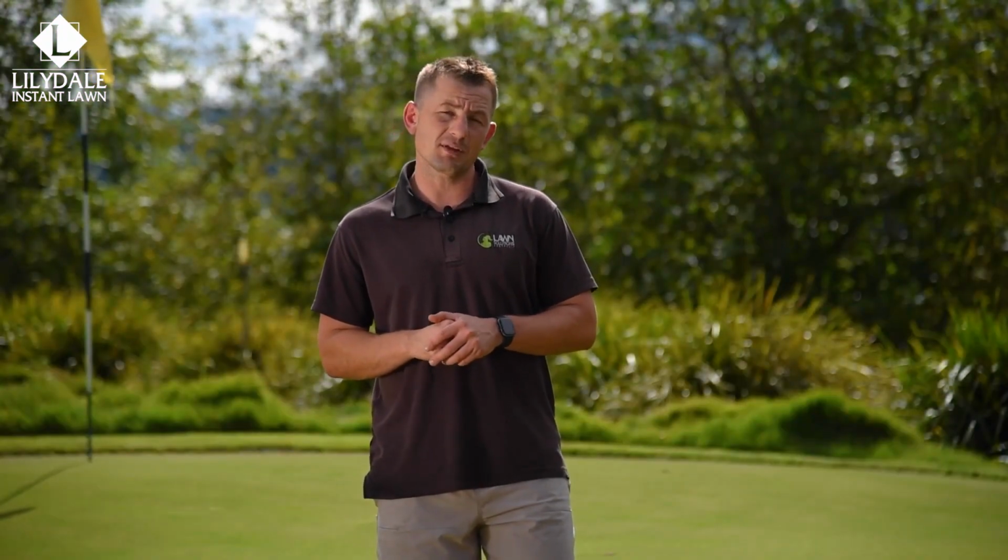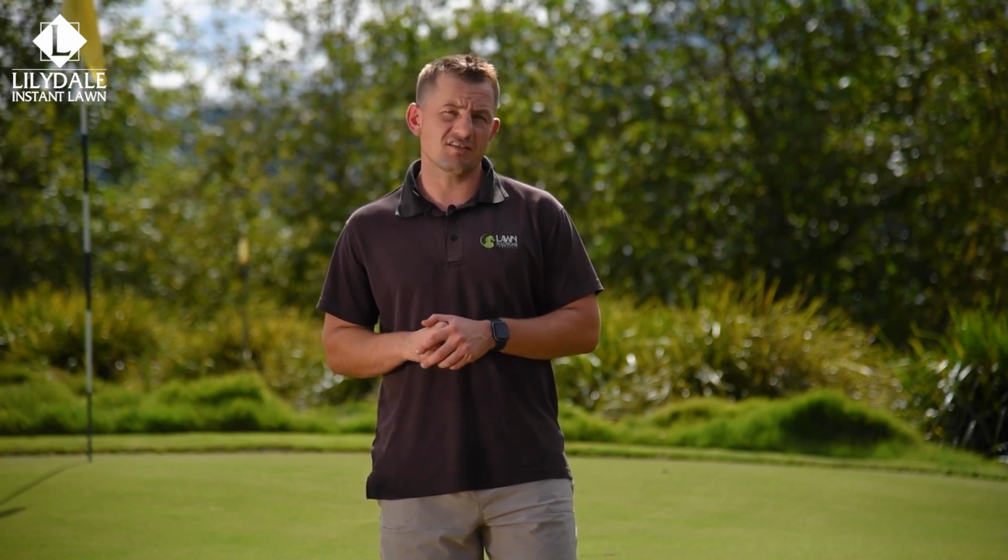Fungicides should only be considered when the disease has spread considerably and all other options have been unsuccessful. Fungal diseases can be avoided with correct irrigation management, regular mowing, shade management, and dethatching and aeration. If the disease doesn't clear up after this and the weather is good, a fungicide application may be required. Let's take a look at some products.